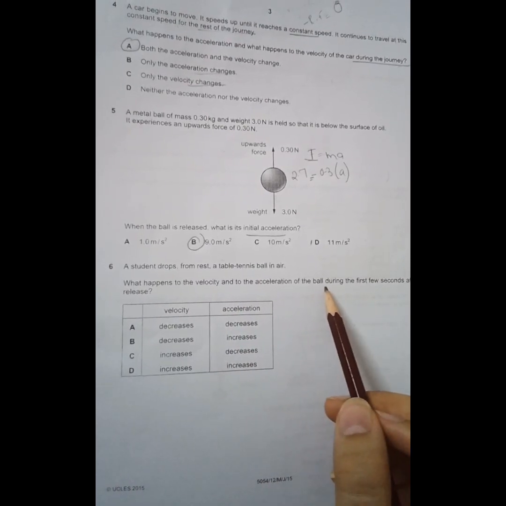A student drops from rest a table tennis ball in air. What happens to the velocity and acceleration of the ball during the first few seconds? Pretty simple. When you throw something from a very great height, initially the only force acting on it is its weight. So there's only downward acceleration, and the resultant force is acting downward. But gradually the speed increases, the air resistance increases, and the resultant force decreases.